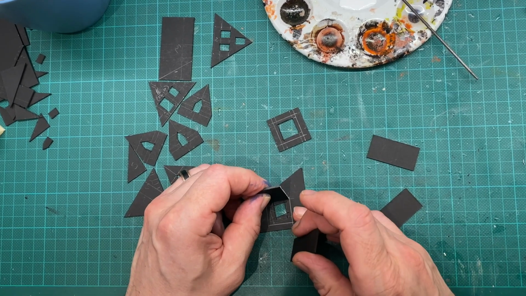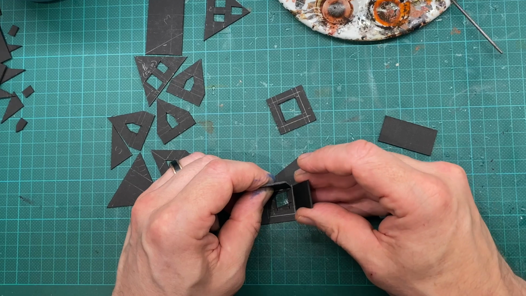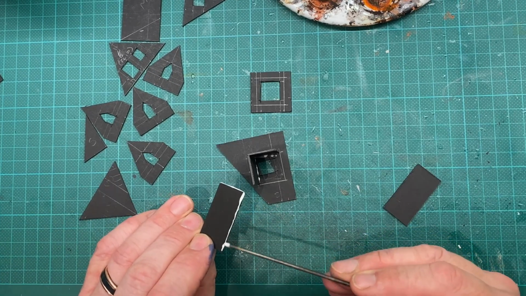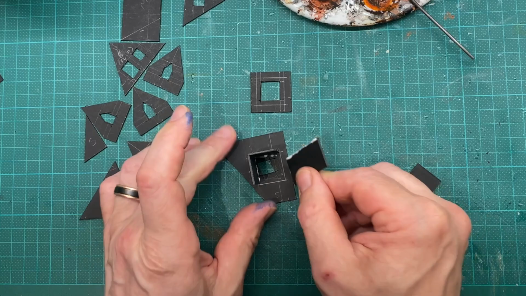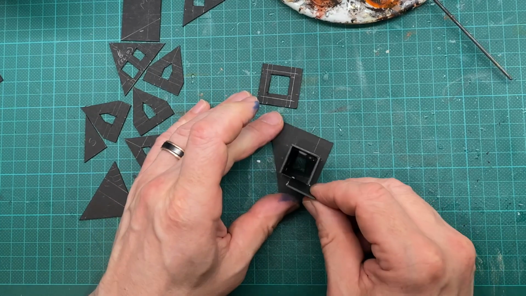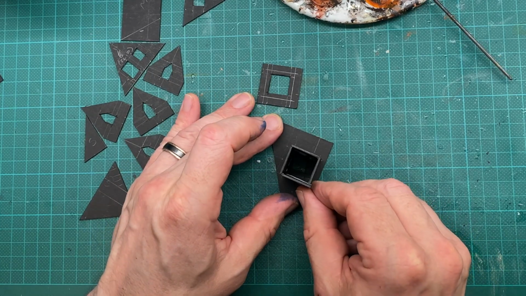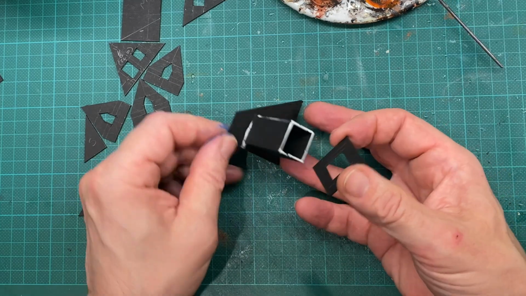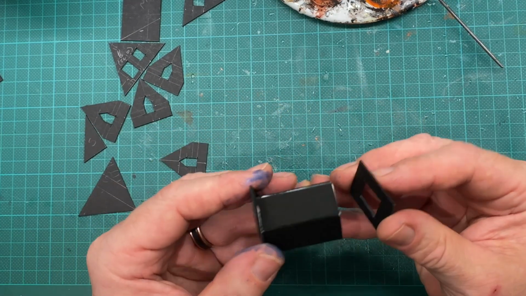Anyway, back to the model. I've cut out most of the pieces and I'm starting to put things together. I'm working from the center out. The hole in the bottom will allow me to pass wiring through for my LEDs.